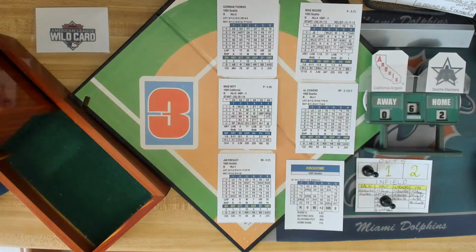Salvador America joins us here at the Kingdome. I know Salvador America will take a great interest in this game, for whoever wins this game plays the Boston Red Sox in the wild card series, the best of 3. Infield halfway, nobody out, bottom of the 6th.